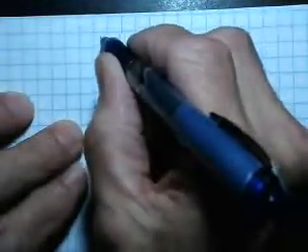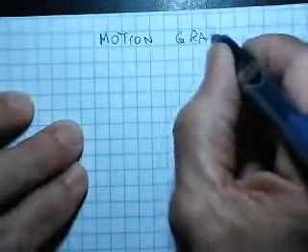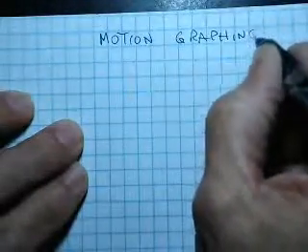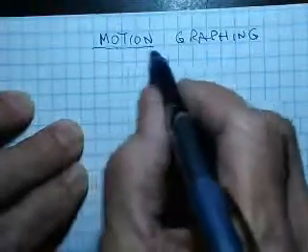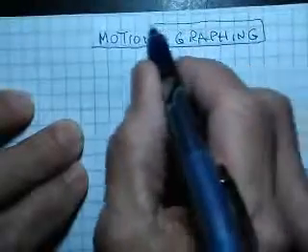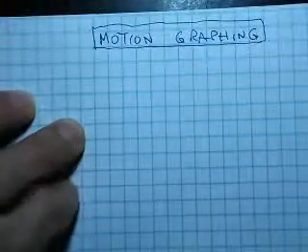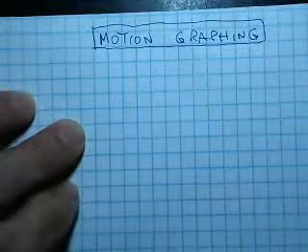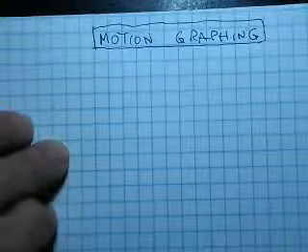We'll find out. So this is the beginning of a unit on motion graphing, which we've done with the motion detectors, but the graphing was done automatically. Sometimes we don't use motion detectors, and we have to graph the data ourselves by hand, and we can learn a lot from doing that, surprisingly. At least I think so. You'll let me know what you think.